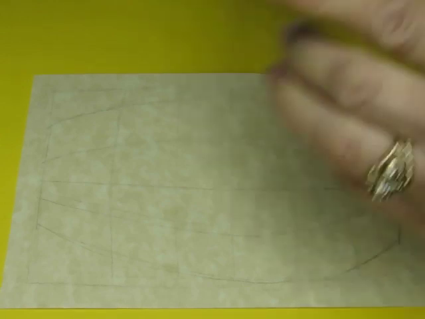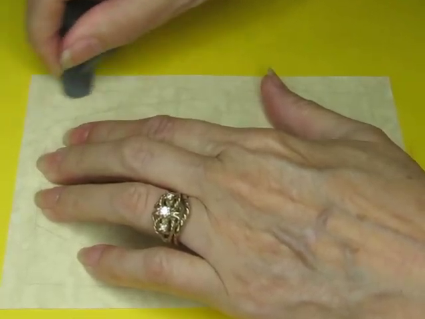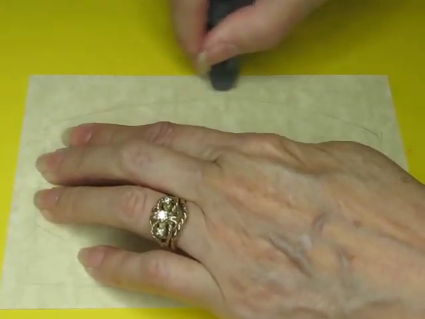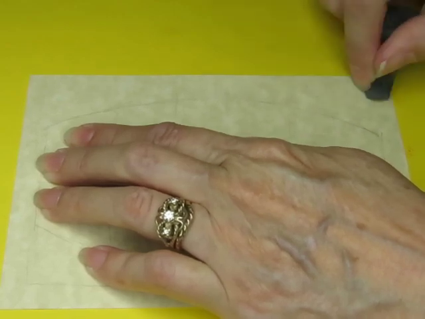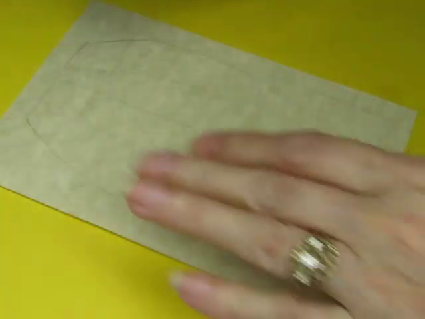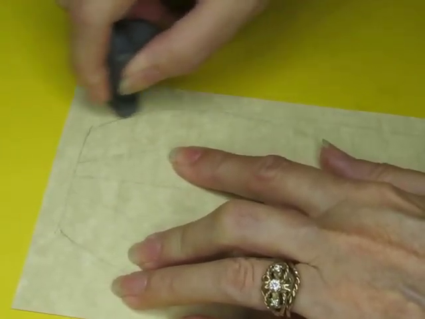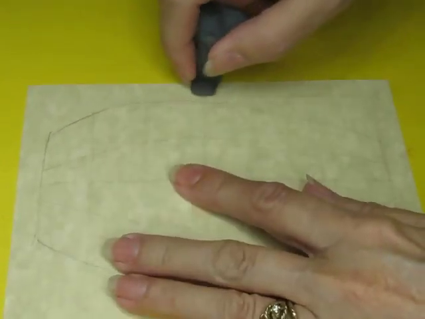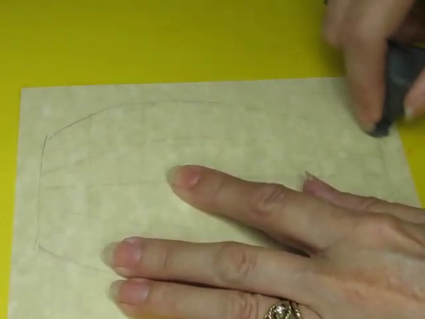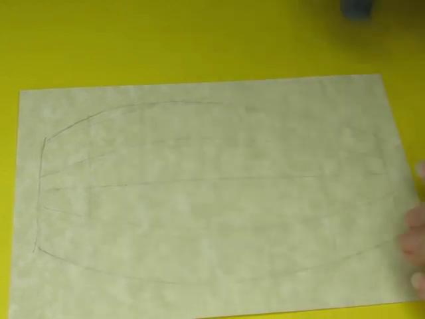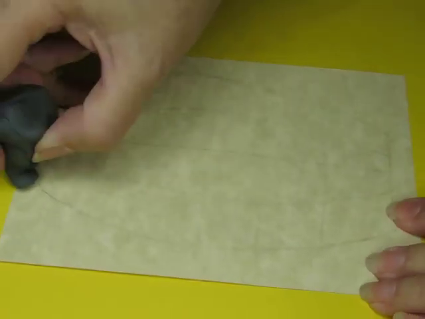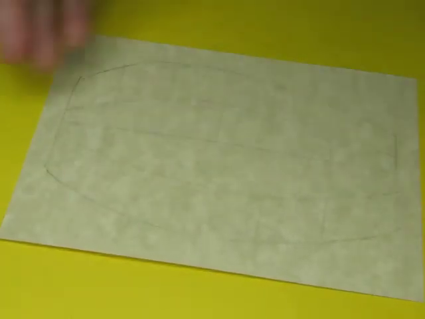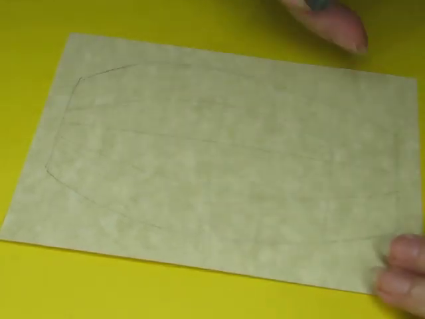And this particular pattern, you're supposed to draw the grid in pen, so I will do that. I'm going to erase this bit. It almost looks like, what is it called? A Mercator map? Looks like a map when you have the world all stretched out like that.